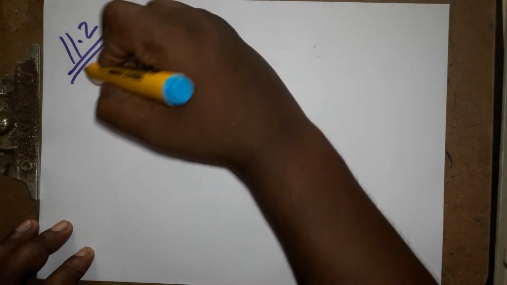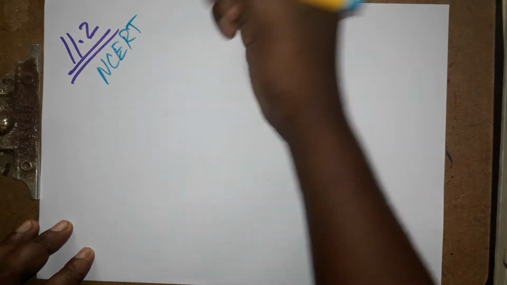Hello student, today we are going to learn the 11.2 example problem. It's from NCERT Physics class 12. It's from the photoelectric effect.